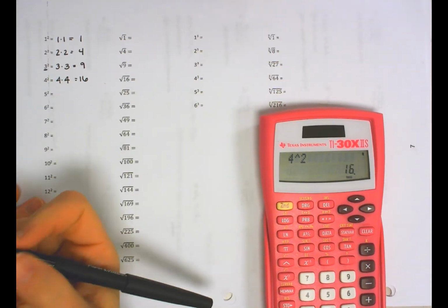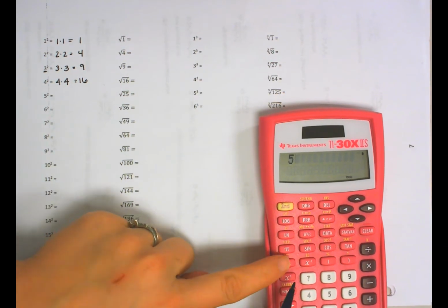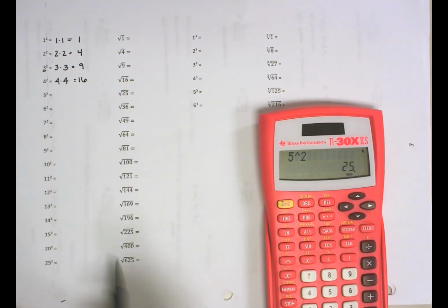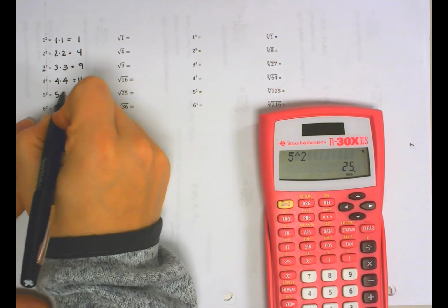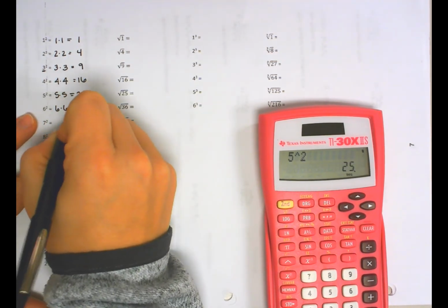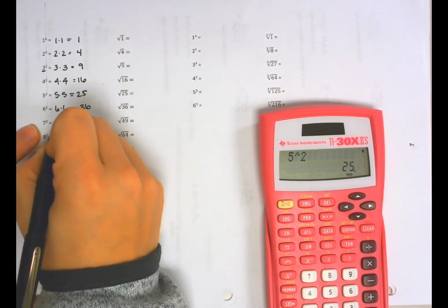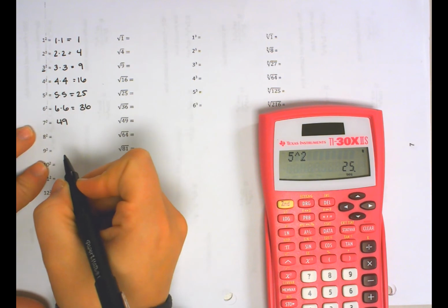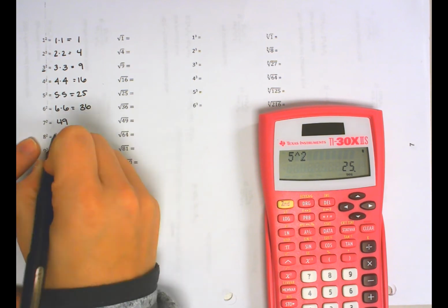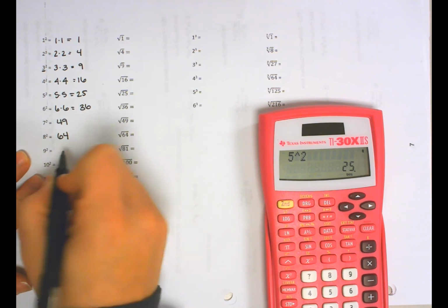So if we keep going, 5 squared, 5, we use that up arrow to the second power. 5 times 5 gives us 25. 6 squared means 6 times 6, 36. 7 squared, 7 times 7 is 49. 8 squared, 64. 9 squared, 81.